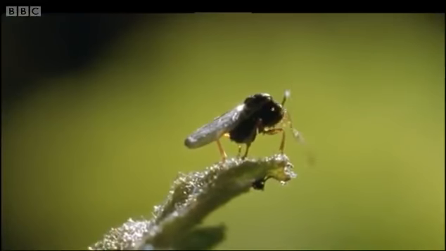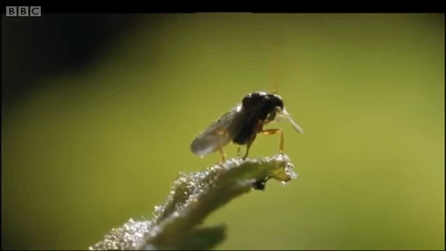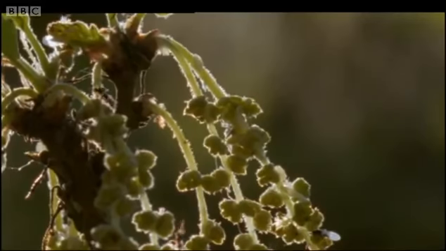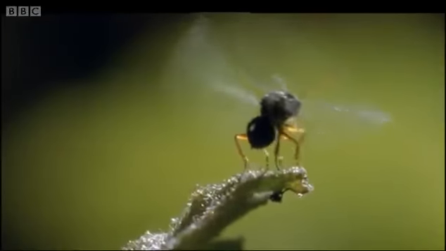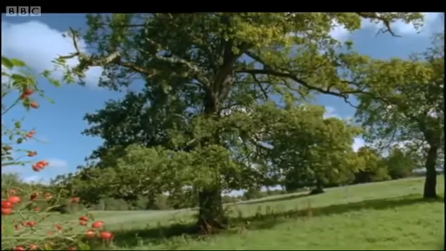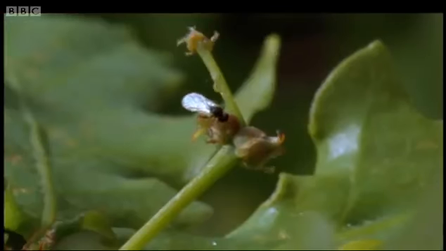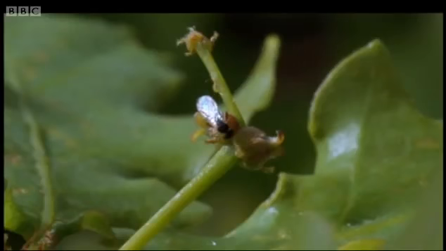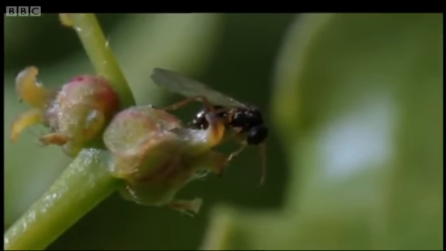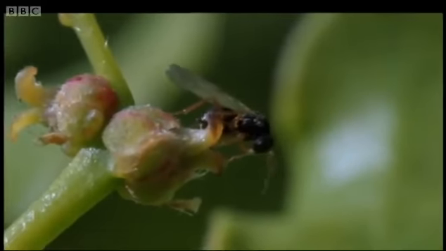This tiny insect, scarcely bigger than a mosquito, is one of these gall wasps. There are lots of them flying around the oak flowers. Most of the flowers by now have been pollinated and are about to develop into acorns. The gall wasps too have mated, and this female is looking for a place to lay her eggs.